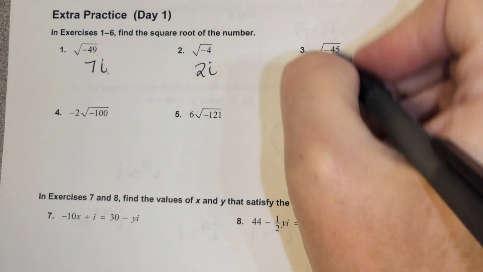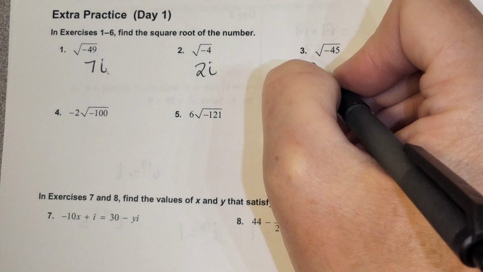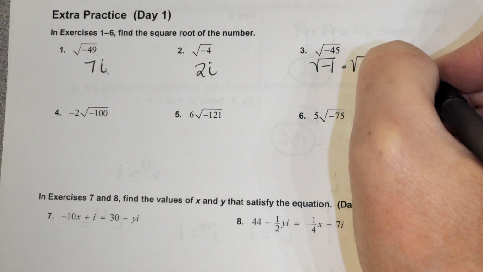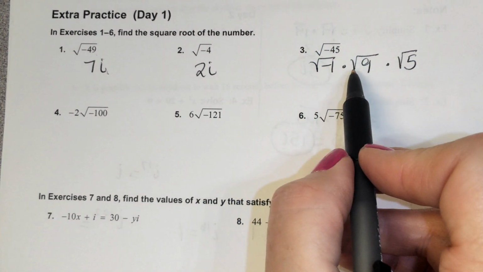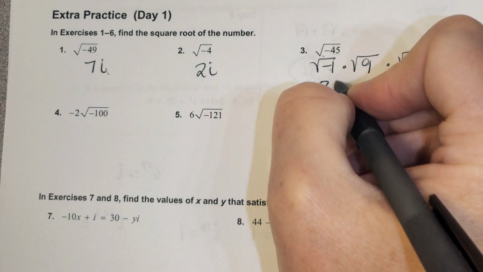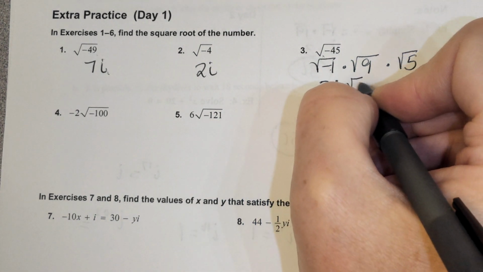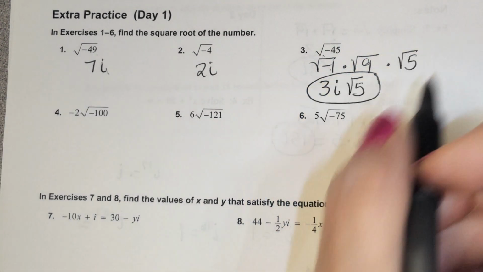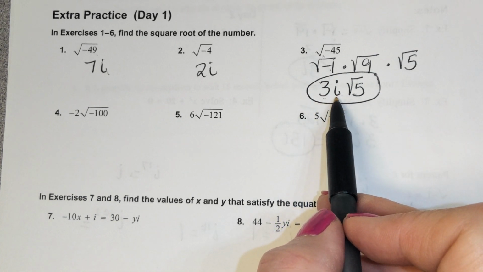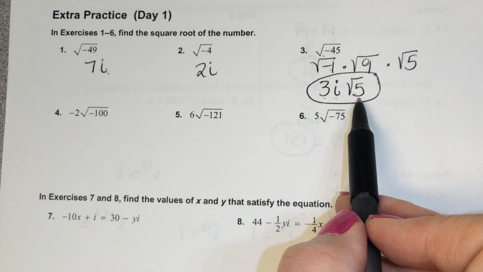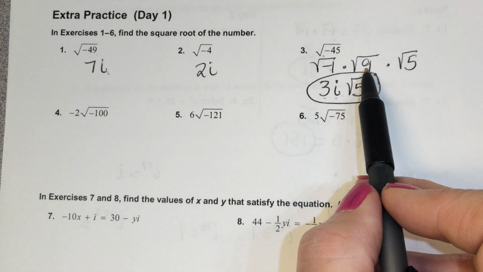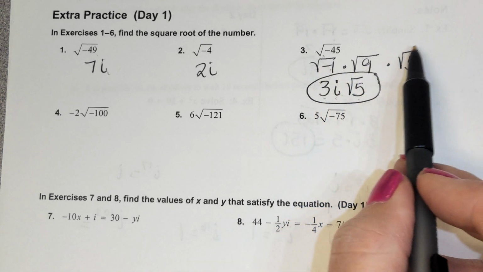2i. This one I'm going to have to think of as the square root of negative 1 times the square root of 9 times the square root of 5. The square root of 9 is 3. The square root of negative 1 is i. The square root of 5 I can't do. This is the order we want to write it in. We want to have the real number part, then the imaginary factor, and then that radical. It looks weird because I didn't do it in the order that it came, but we always want that whole number first, then the i, then the radical.